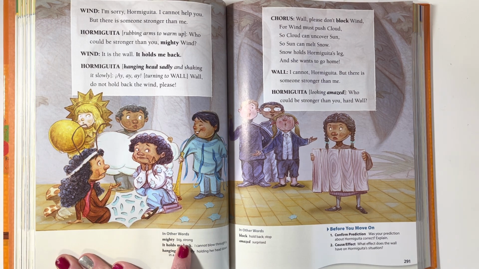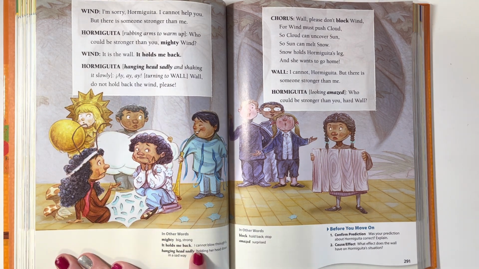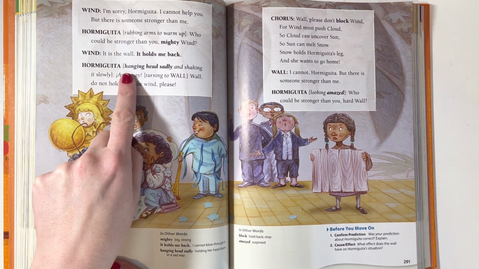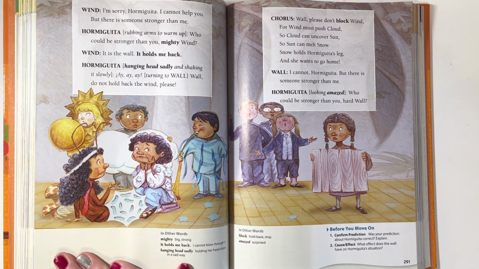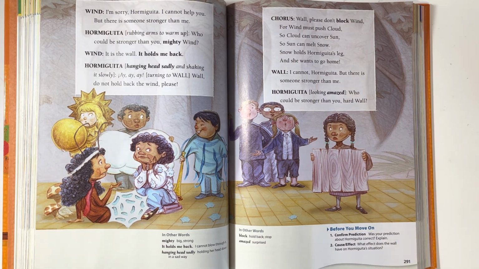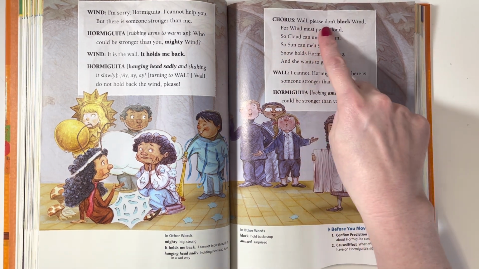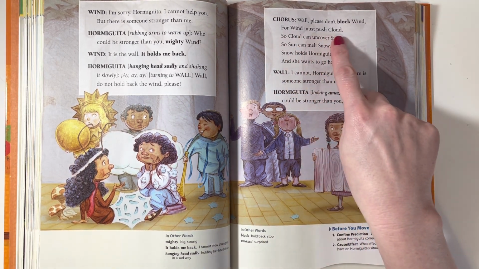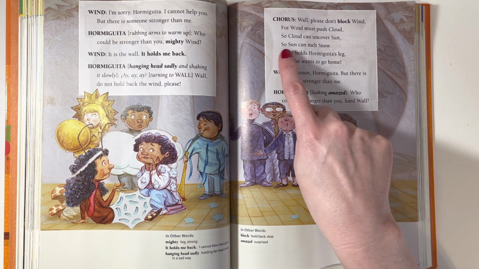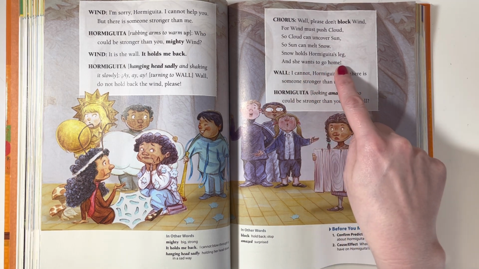Or big strong wind. Wind says, "It is the wall. It holds me back," or "I cannot blow through it." Hormiguita hanging her head sadly and shaking it slowly, right? Holding her head down in a sad way. "Ay, ay, ay," turning to Wall. "Wall, do not hold back the wind, please." Here's the chorus. "Wall, please don't block wind," or hold back or stop the wind. "For wind must push cloud, so cloud can uncover sun, so sun can melt snow. Snow holds Hormiguita's leg and she wants to go home."